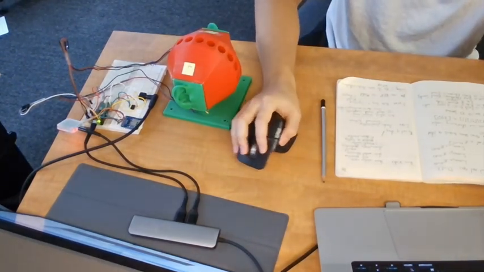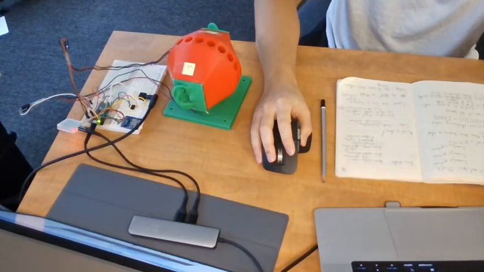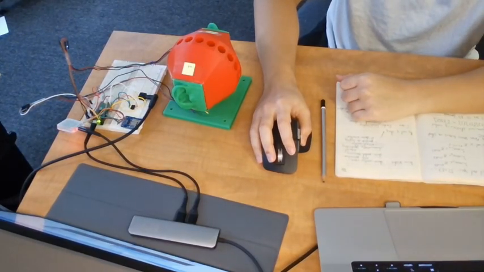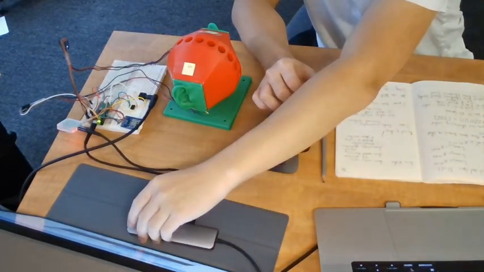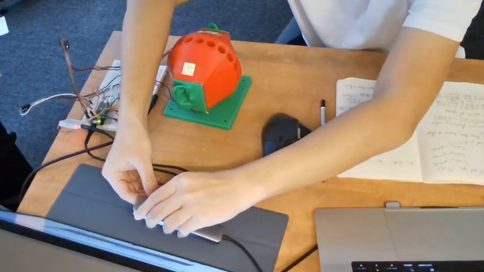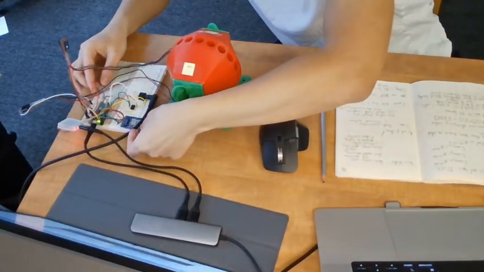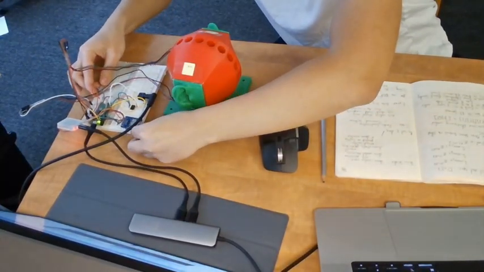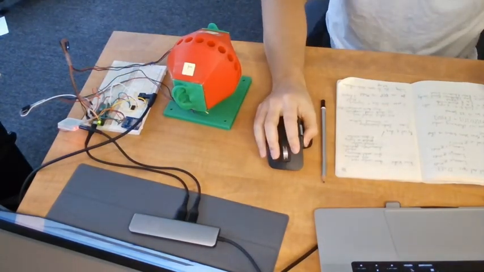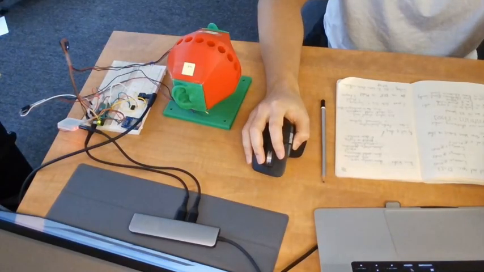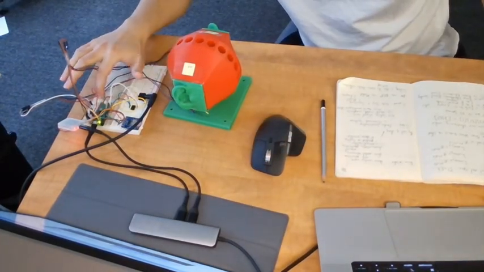So let me just insert the SD card into the micro SD card reader, and then I'm going to load the code onto the board.